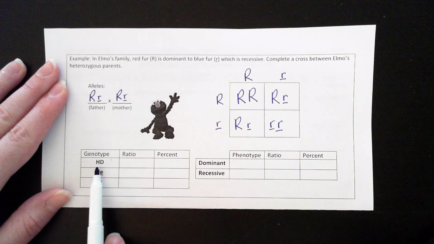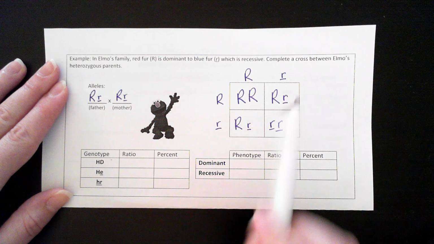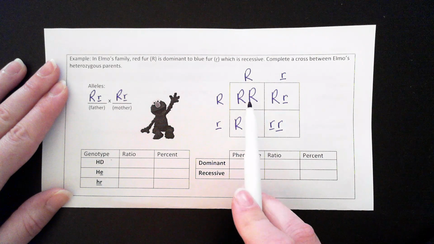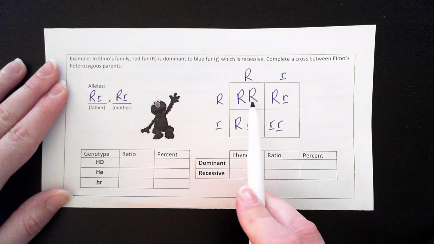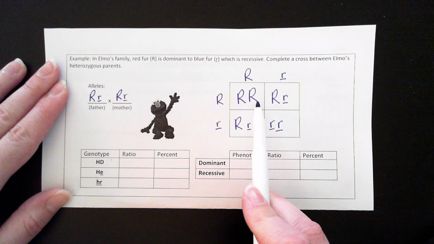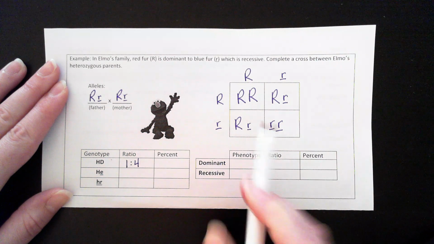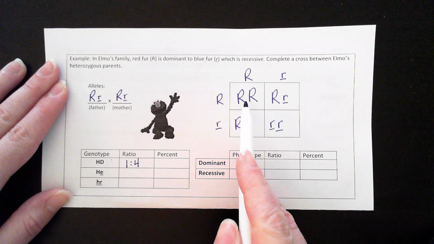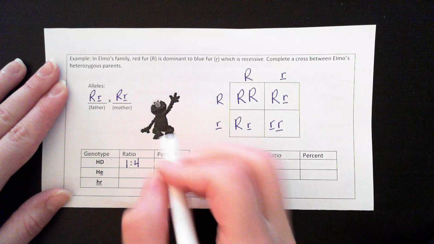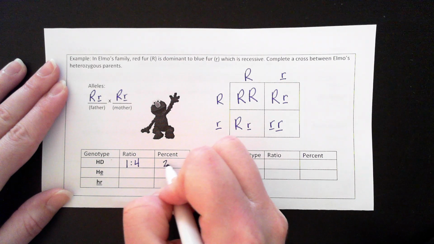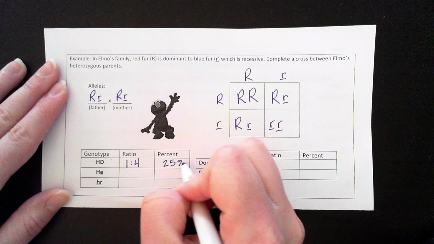So HD would be two capital letters. And out of our Punnett square, we have one box that has both capital alleles. That means 1 out of 4 of those boxes is homozygous dominant. And 1 out of 4, if you think of quarters in a dollar, 25%.